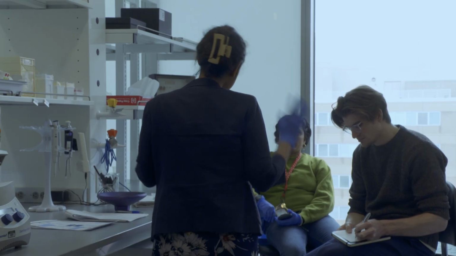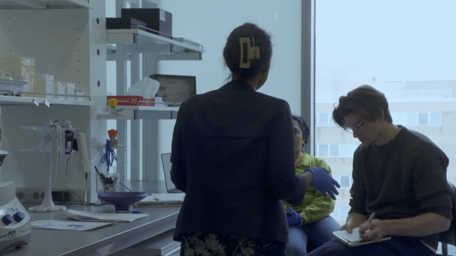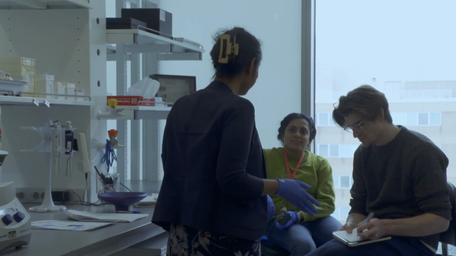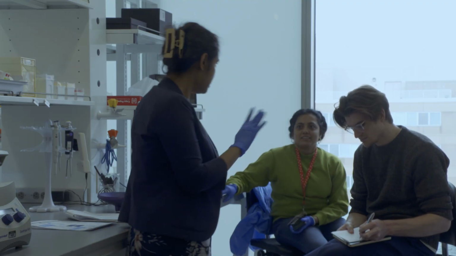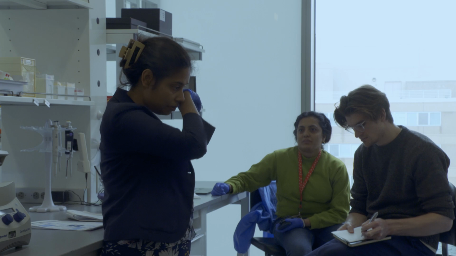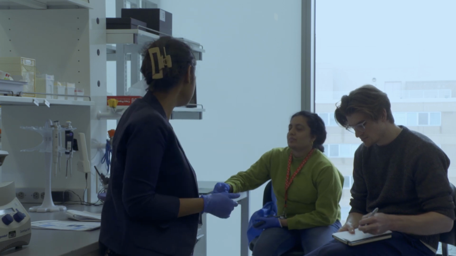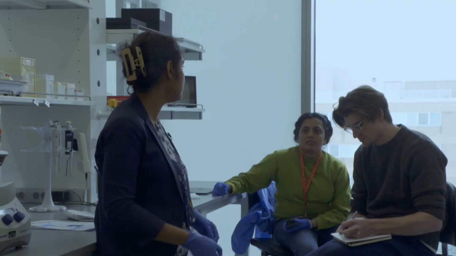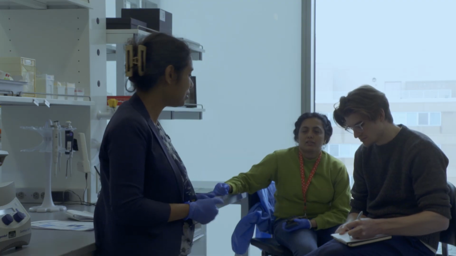Okay. And when you do that addition, that's the library done. Yeah, that's easy. It is, but this is still, I would say, the lengthiest protocol, because of all the enzymatic steps and then purification.